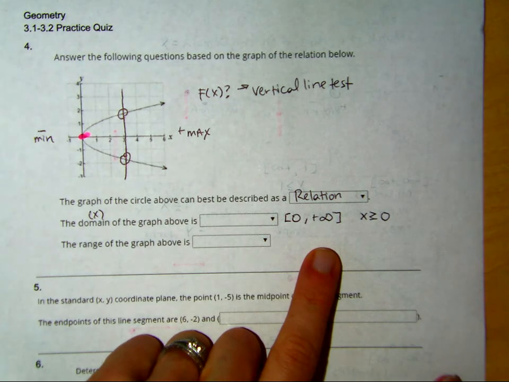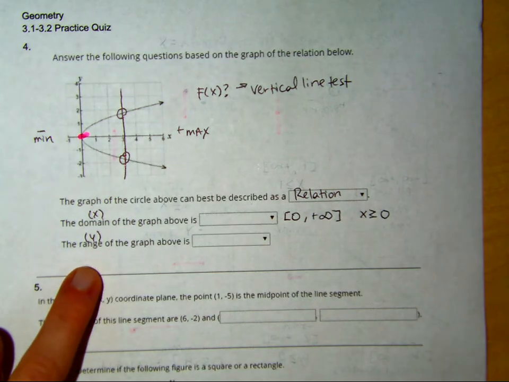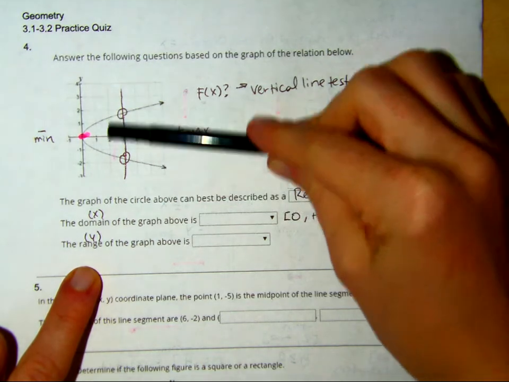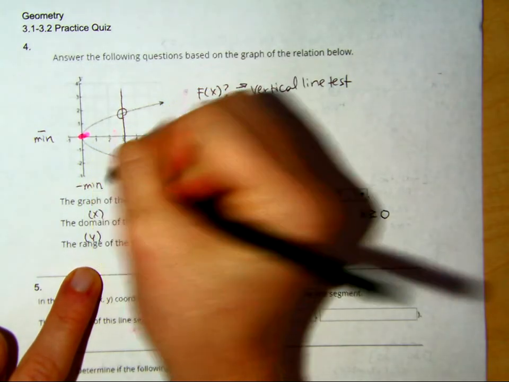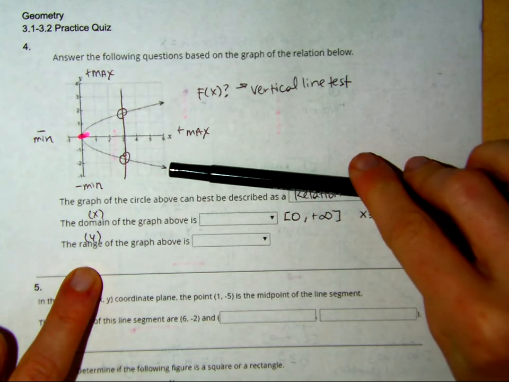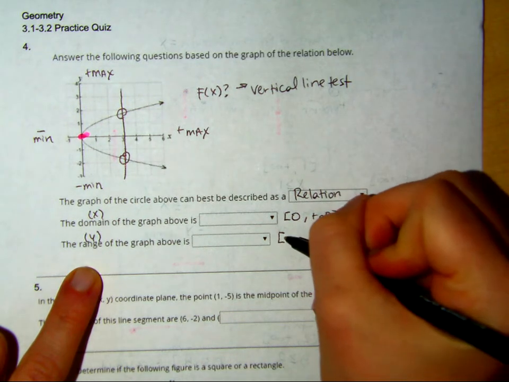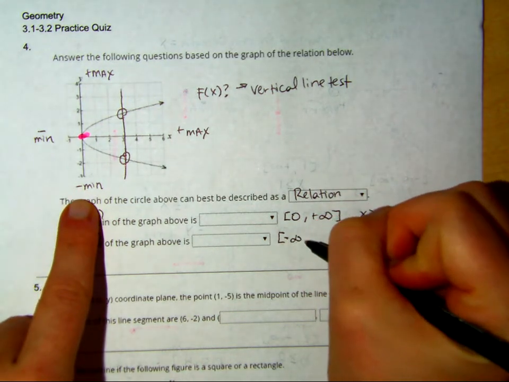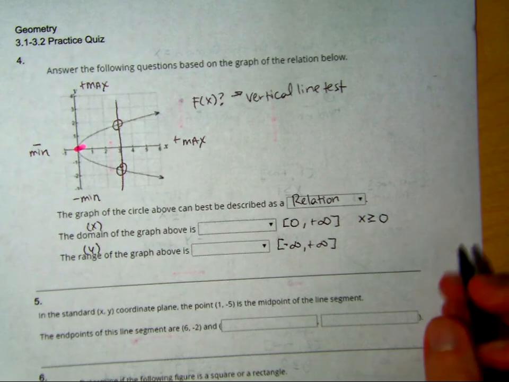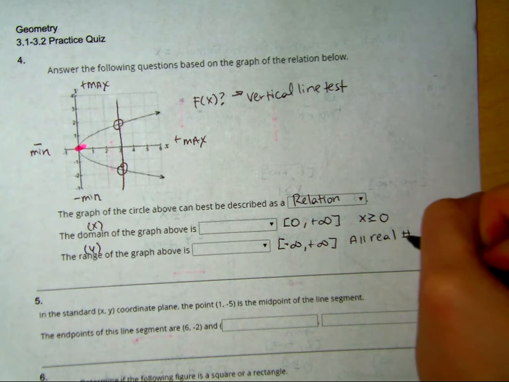0. Now if we look at our range, it represents our y values. So we're looking at this axis right here. If we look at our minimum y values and our maximum y values, well, we see at the minimum of our function, we have arrows. So that means we're going from negative infinity to positive infinity, because we also have arrows at the top, which means that the range is all real numbers.